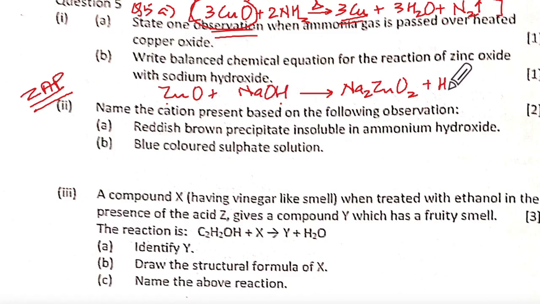Here I'll get complex salt and water. Na2 means I'll have to write 2 here. Na is balanced. Zn is balanced. There are 3 oxygens, balanced. And 2 H's, balanced.